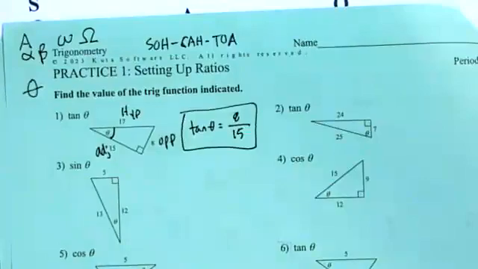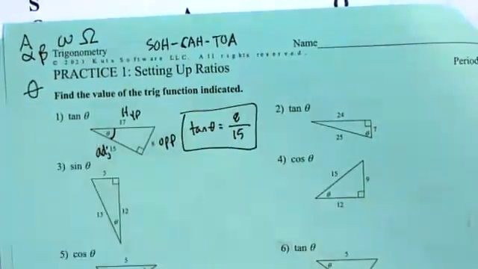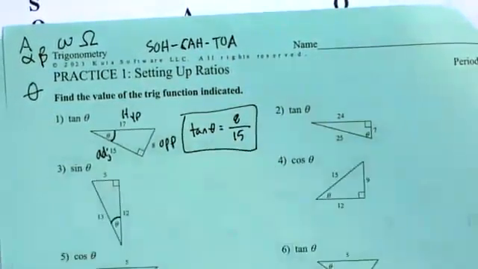Make sure you're writing out the full equation. Don't just write the 8 over 15. Write out the full equation. But that's it. We don't need to do sine or cosine for this because it asks us to do tangent. I'm going to do number 3 really quickly, and then the rest of them are under.